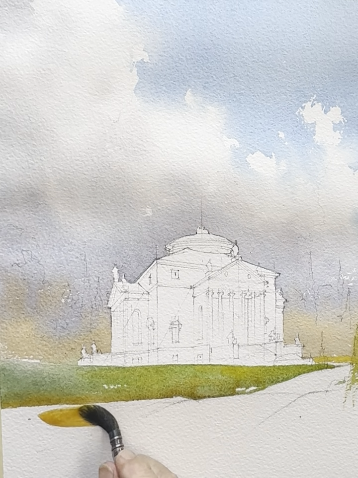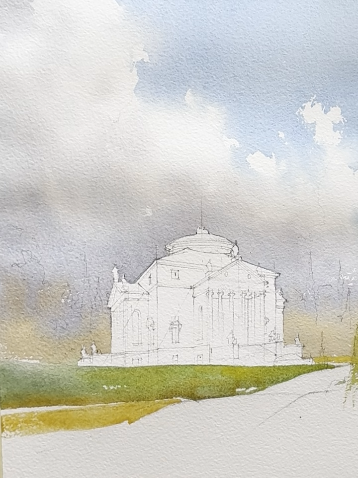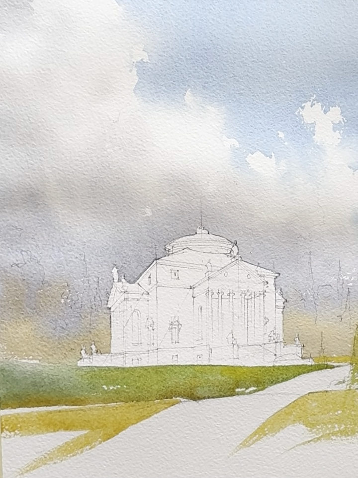Now I've designed into my fake landscape kind of a little rise and fall of the landscape. I do know that that's not at all what it looks like, but that's okay.